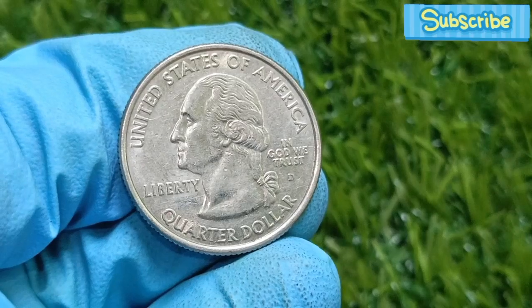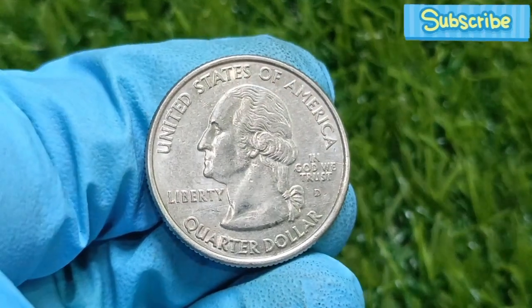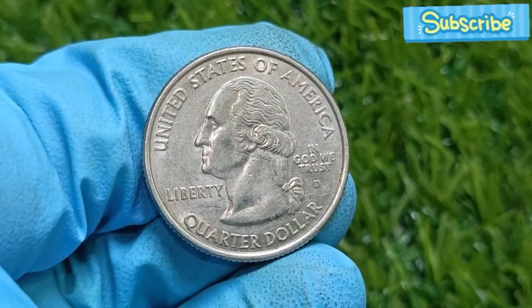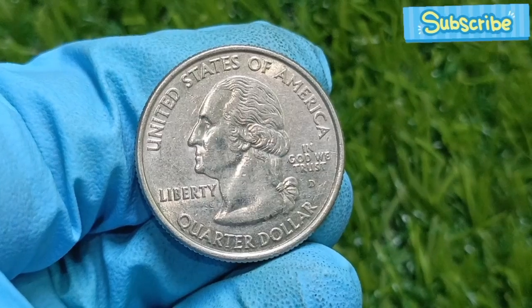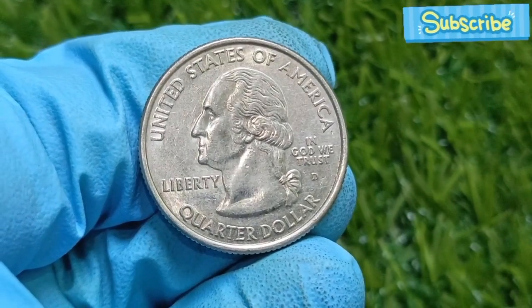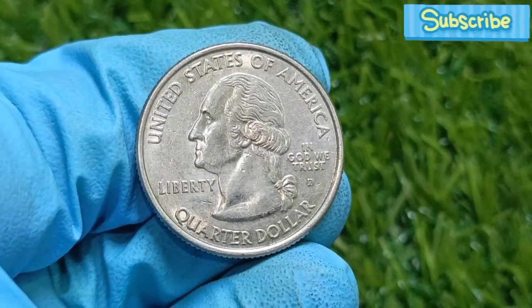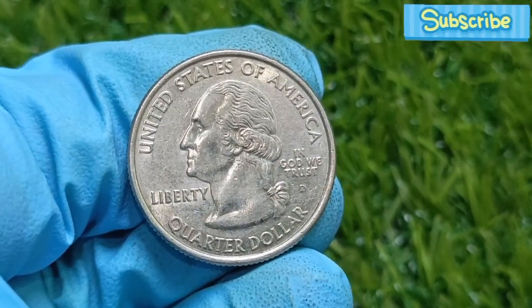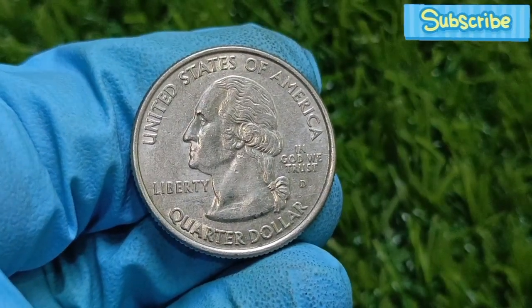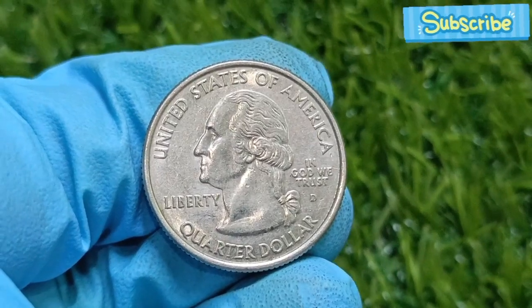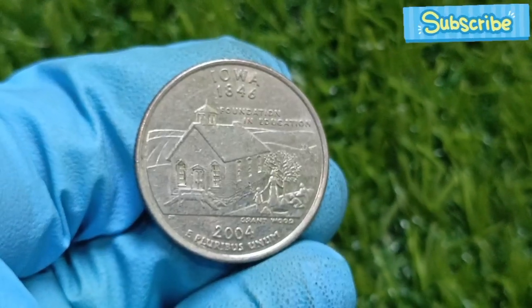Obverse design. Close-up on obverse side. Now let's flip the coin. Like all state quarters, the obverse of the Iowa Quarter features the familiar portrait of George Washington, originally designed by John Flanagan in 1932. Surrounding the portrait are the inscriptions, "United States of America," "Liberty," "In God We Trust," and of course the coin's denomination, quarter dollar.